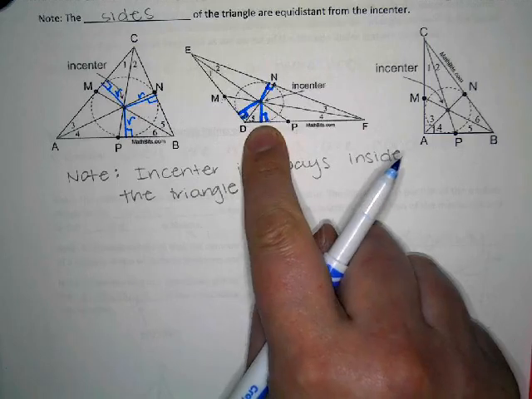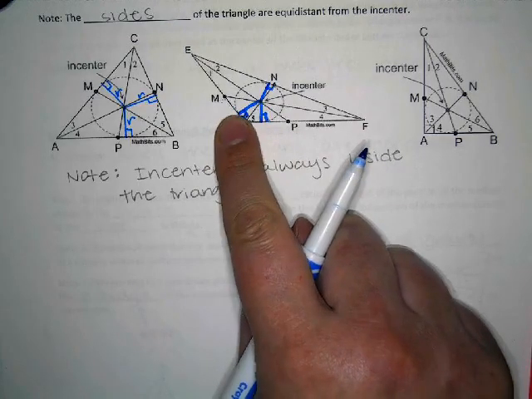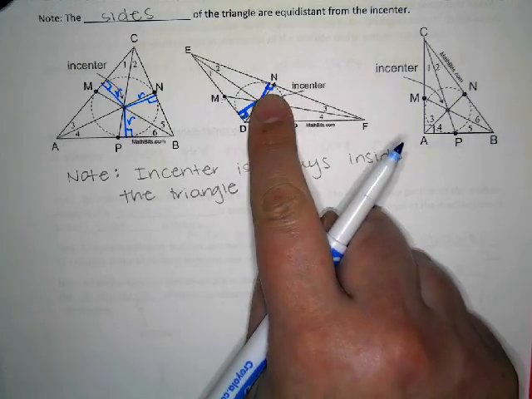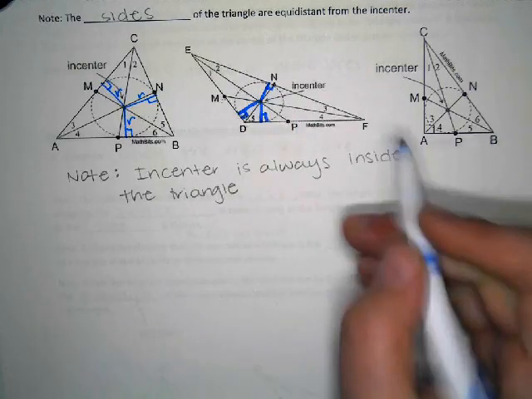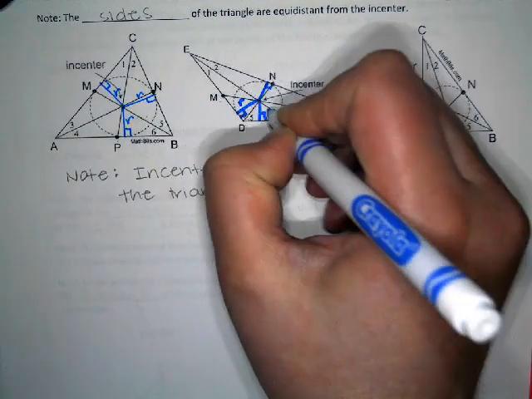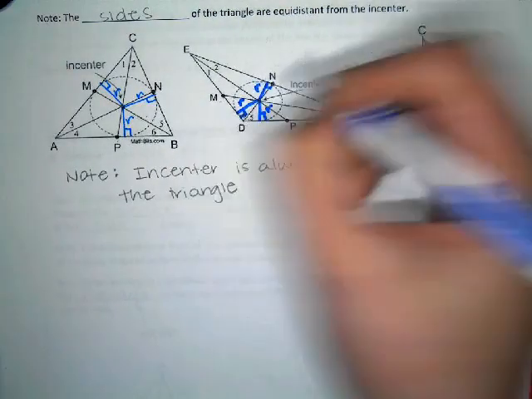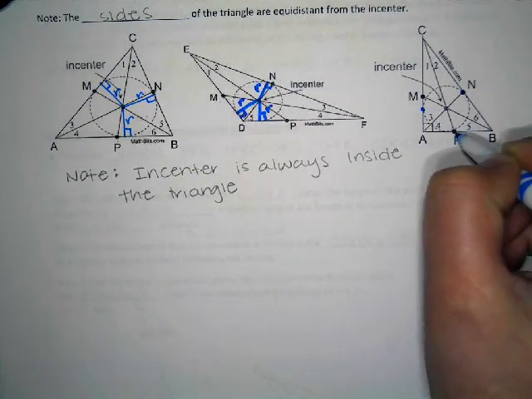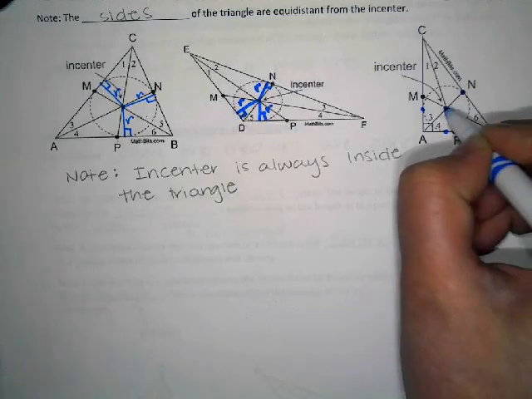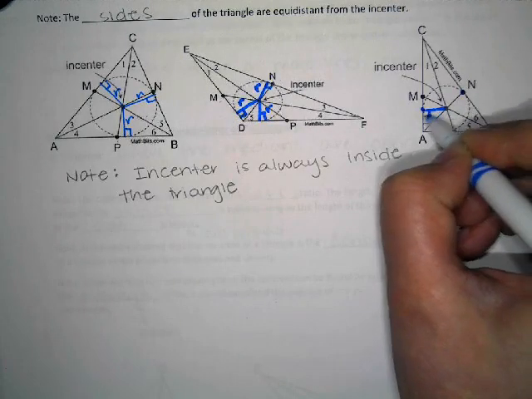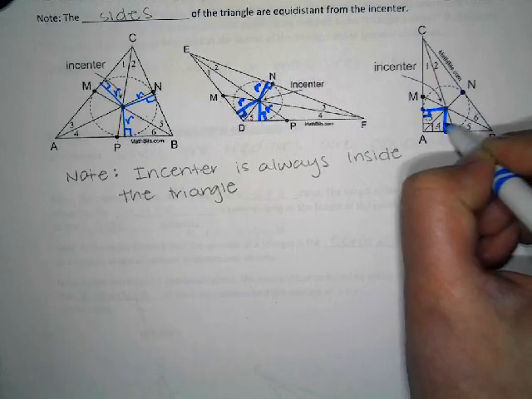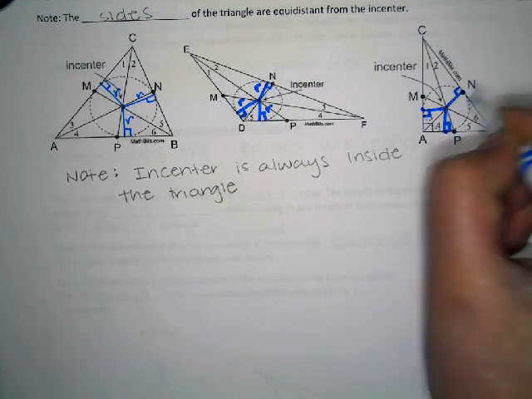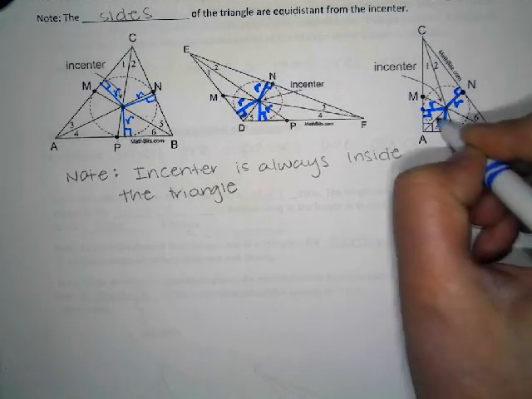You can see where the side touches in one spot. It has to be perpendicular. That's where we get the radius. Over here, the side touches in one spot. That's where it has to hit to be the radius of the circle. Everyone see that? So radius, radius, radius. Okay?